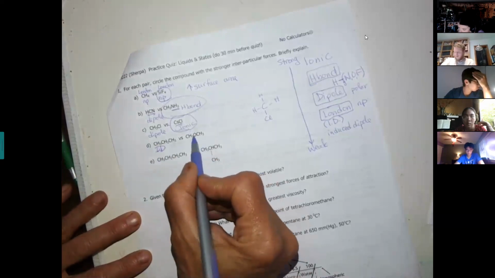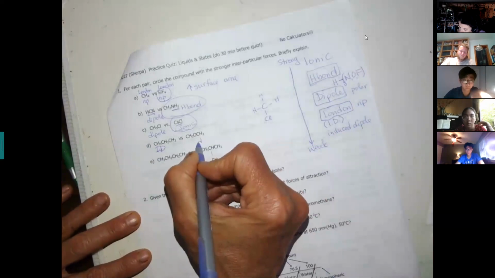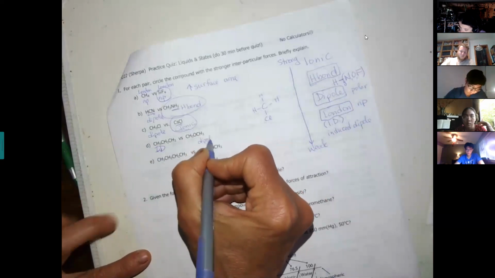And the other one, you have the oxygen, but there is no hydrogen on the oxygen. So you specifically need the hydrogen on the oxygen. So this is a dipole. And so the dipole is going to be stronger.